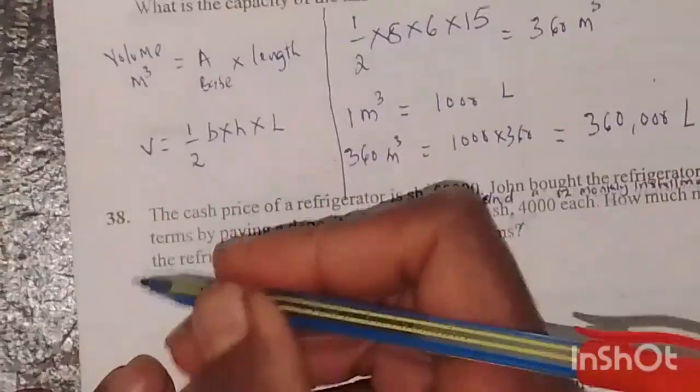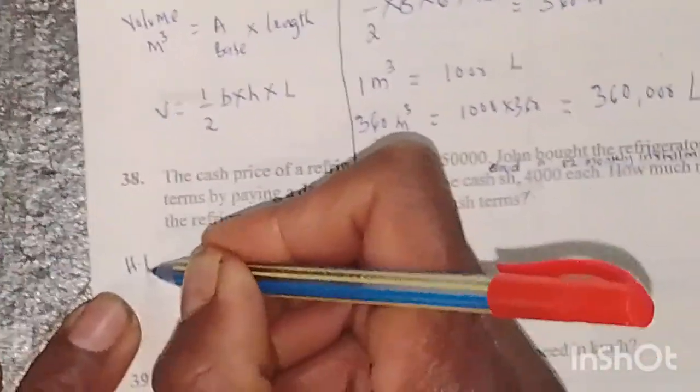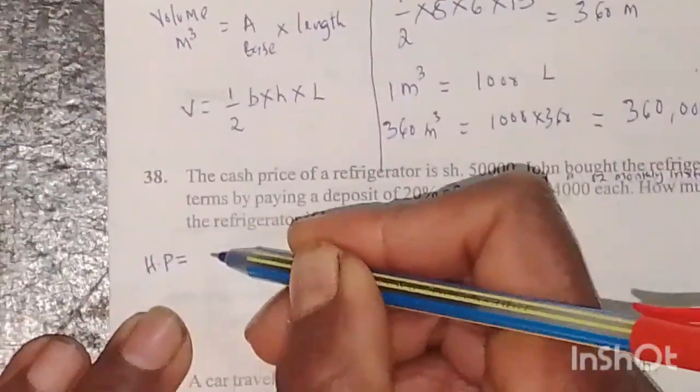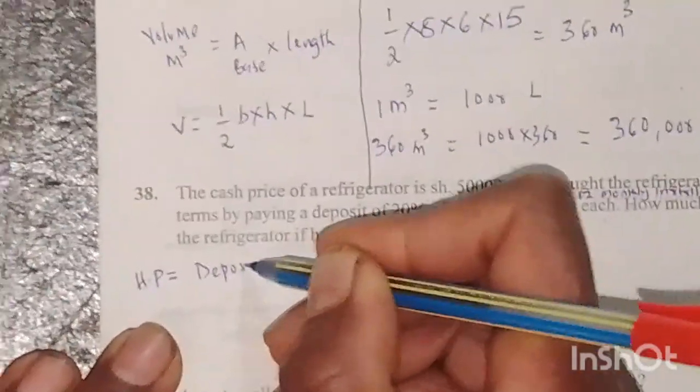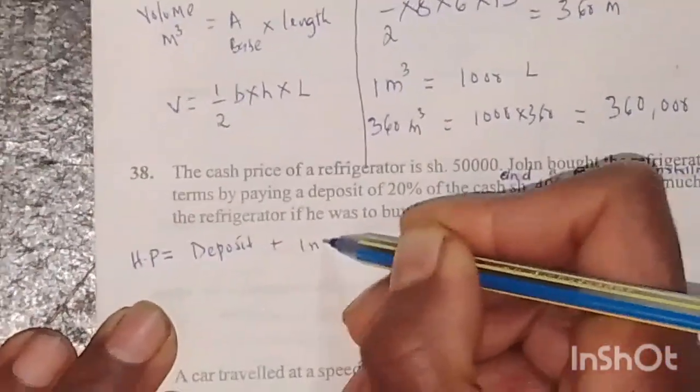Now, the hire purchase price is equal to deposit plus installment.